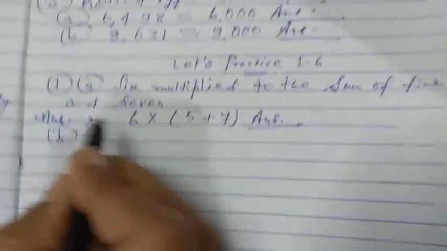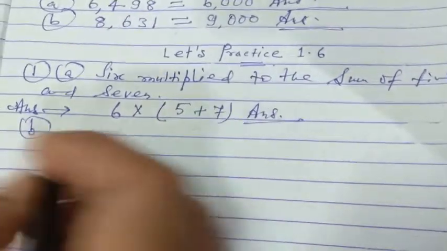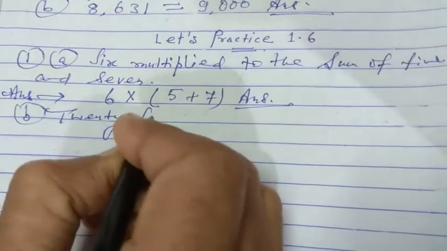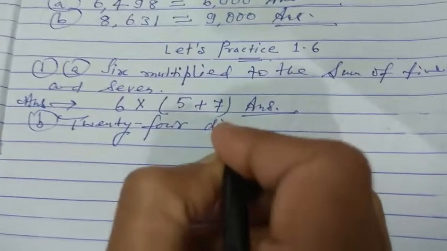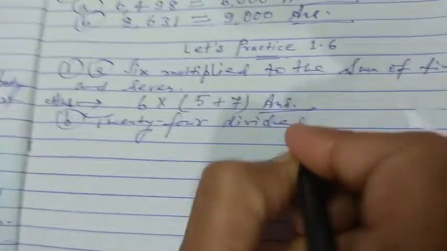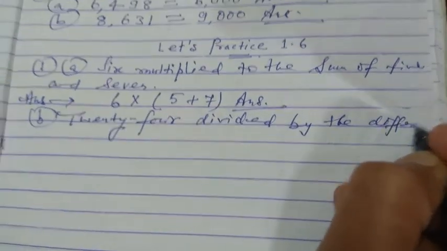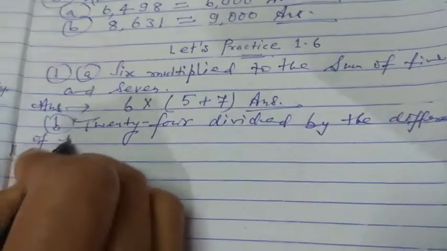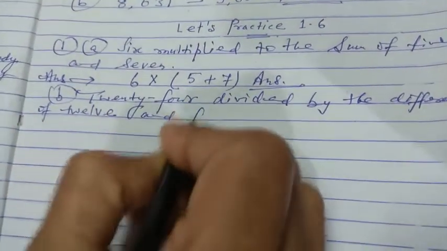Question number B of question number 1. 24 divided by the difference of 12 and 4.